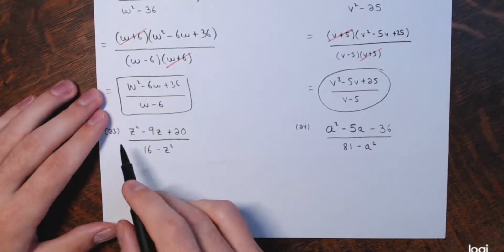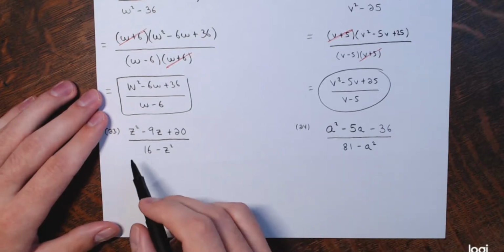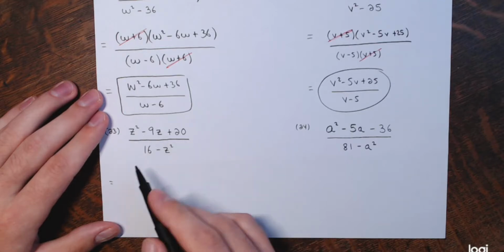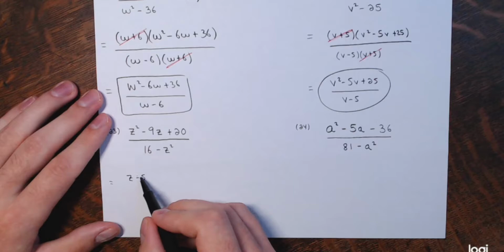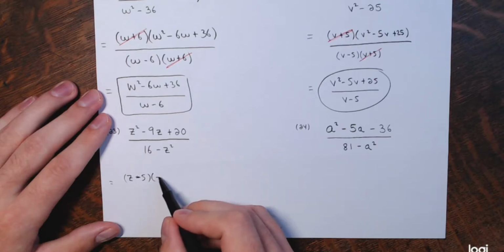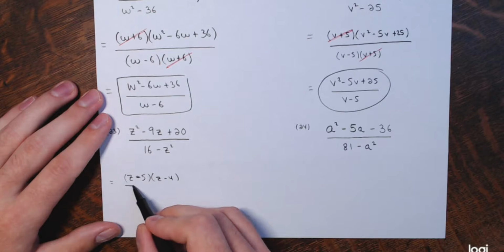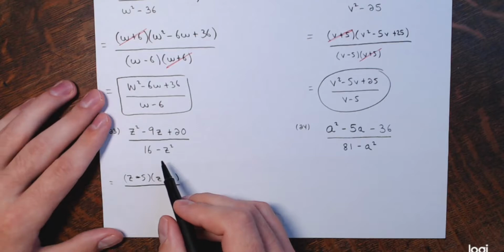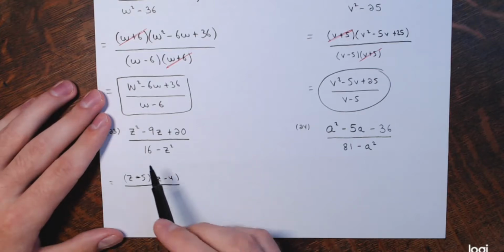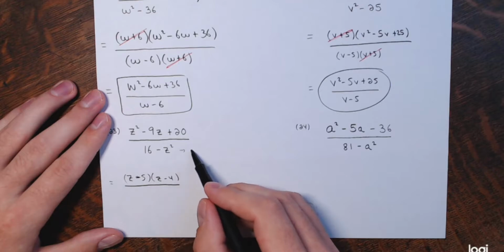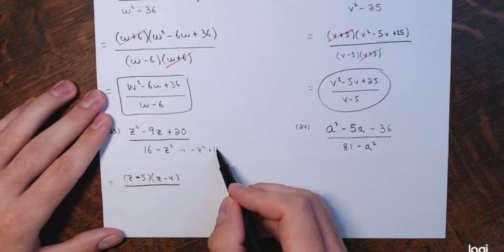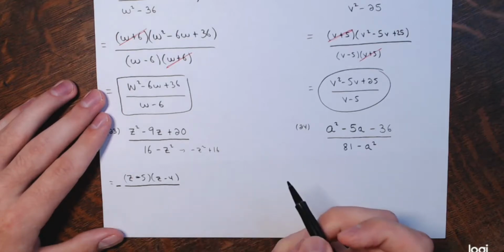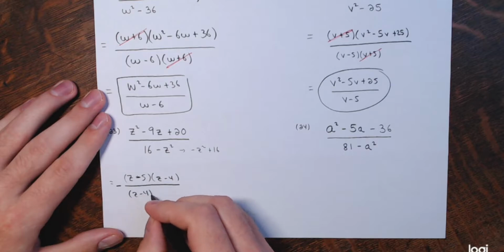Alright, and finally, examples 23 and 24 look pretty similar. Numerator, that'll factor to z minus 5 times z minus 4. And in the denominator, as in examples 20, 19, 18, and 17, if you look back at those, I would rewrite this as negative z squared plus 16, and then factor out a negative 1, and that'll pull that negative out front. You'd have z squared minus 16 left, which will factor to z minus 4 times z plus 4.